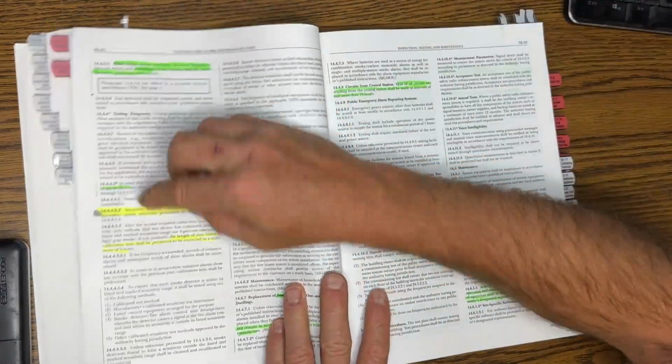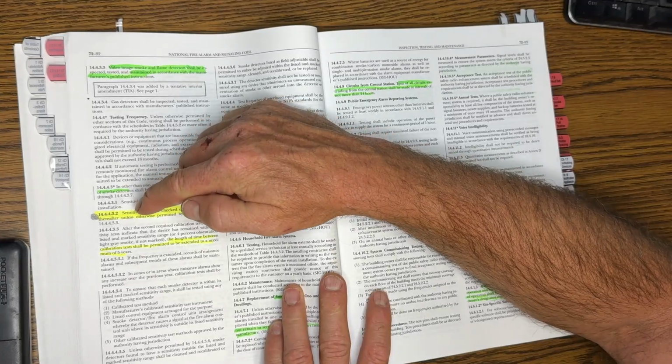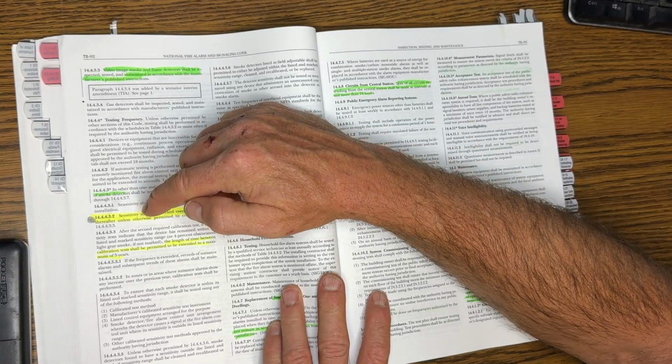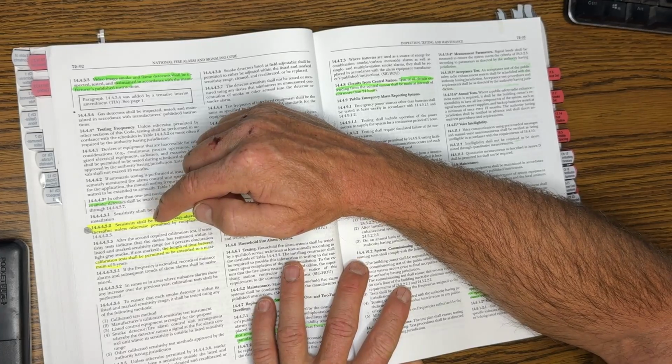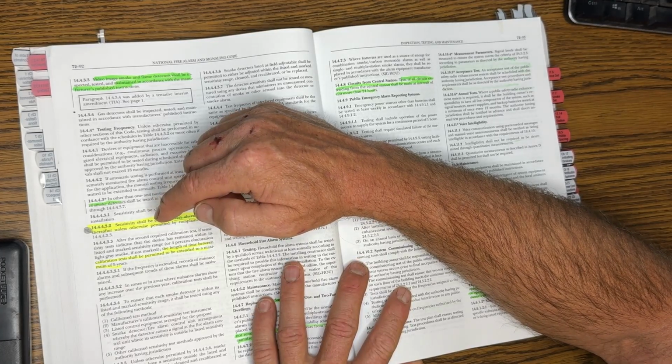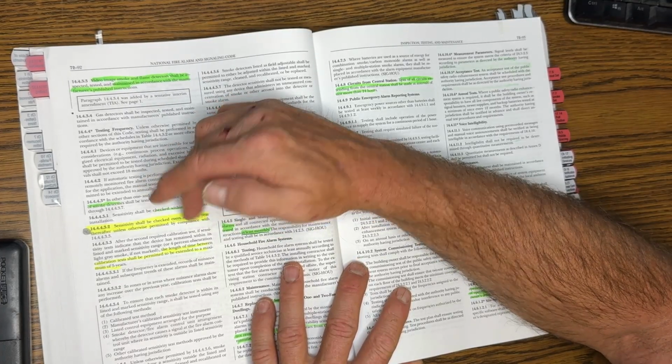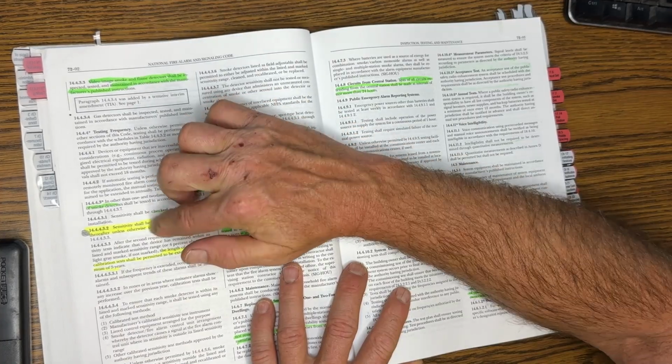So there's another one. What do we got? 144432. The question was, smoke detectors in an R1 occupancy shall be inspected at what frequency after its first annual inspection? And the answer is every other year. So that was the question right from the test.